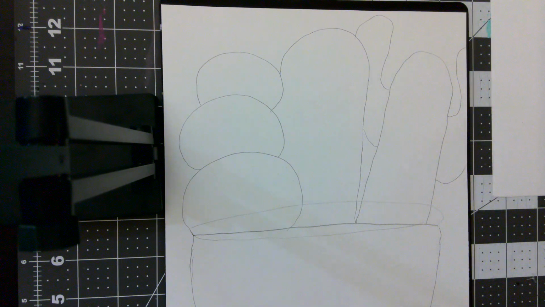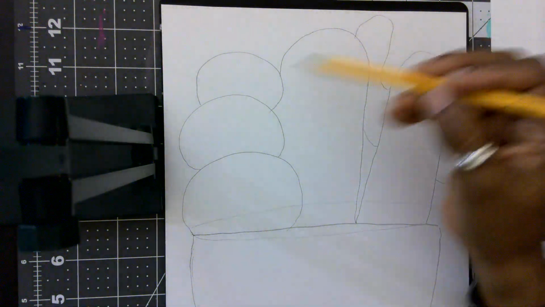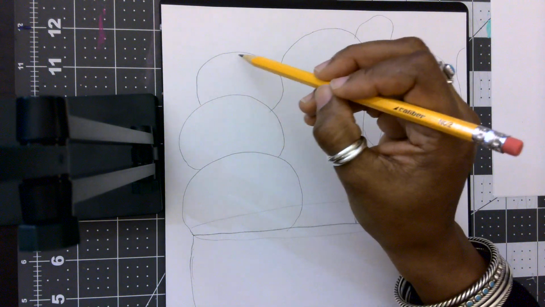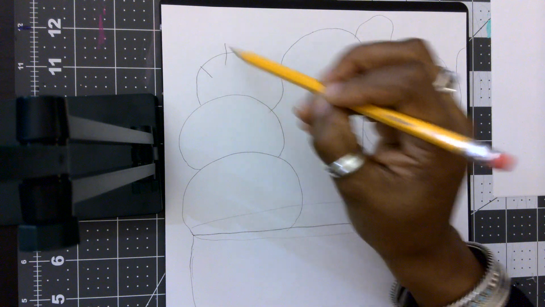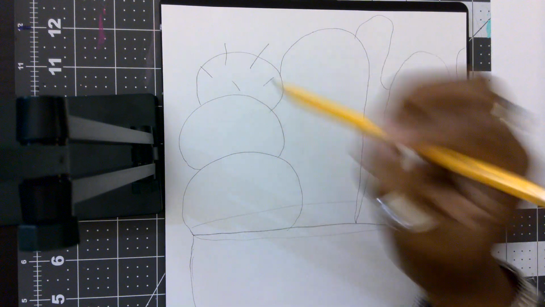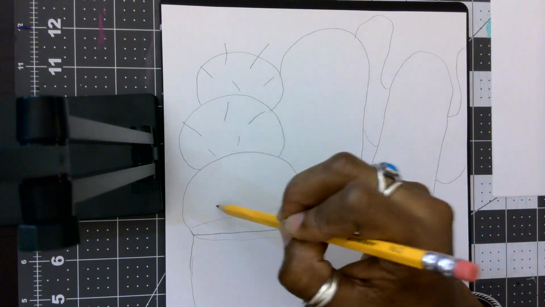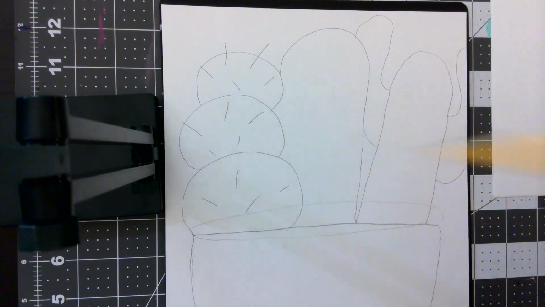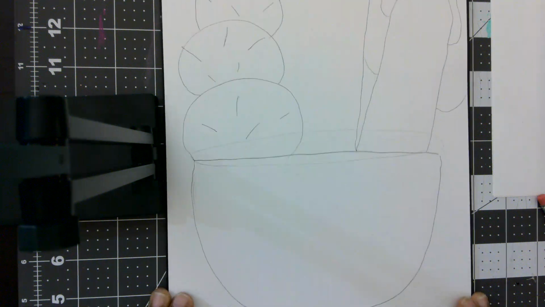Okay? So, for our 2 cactuses, you can do the pricklies. Say for instance, on this one, I might decide to do the pricklies like this. Same thing with this. I can do like this, and like that. Now, what I'd like to do is go ahead and outline things right now, so that way I don't have to worry about outlining later.